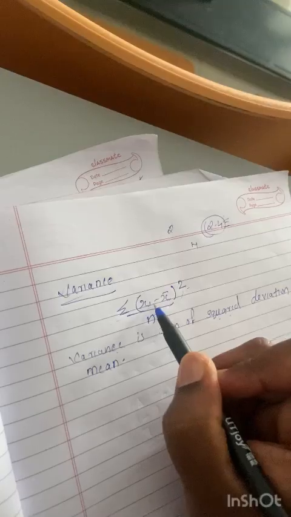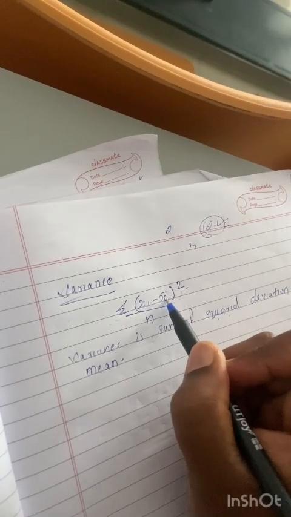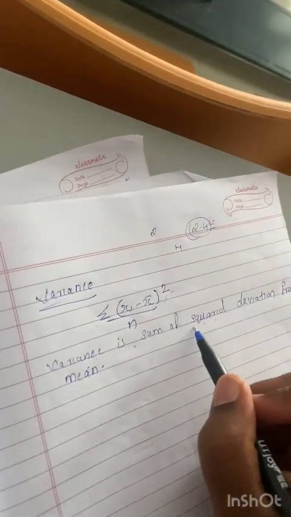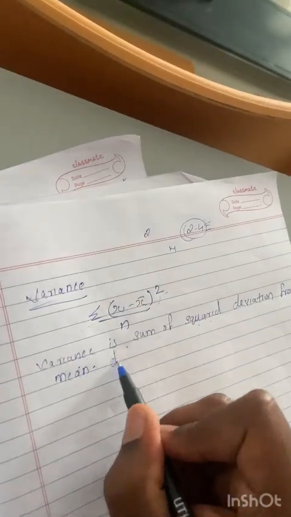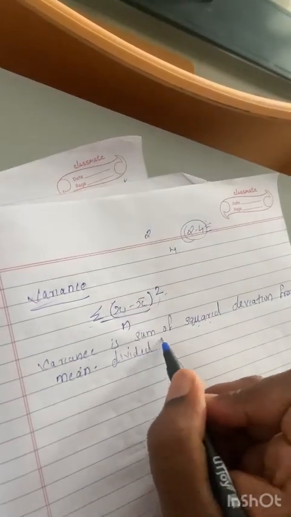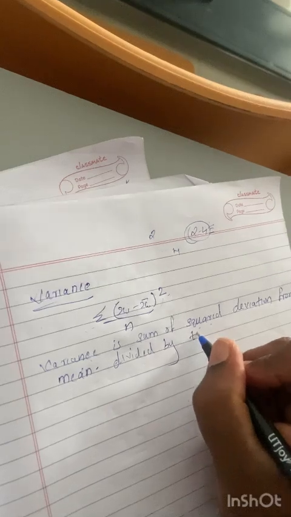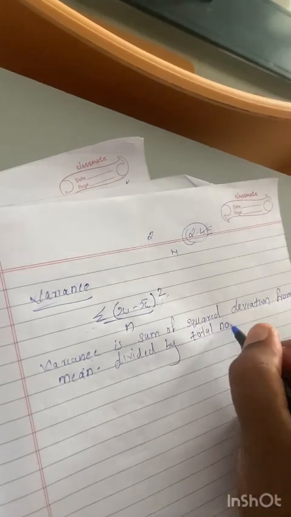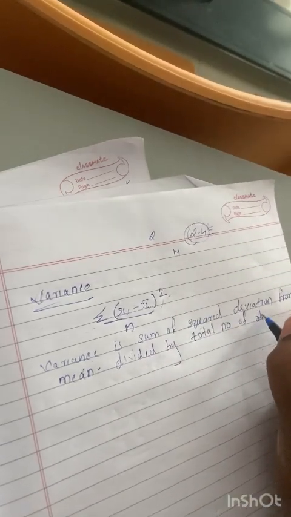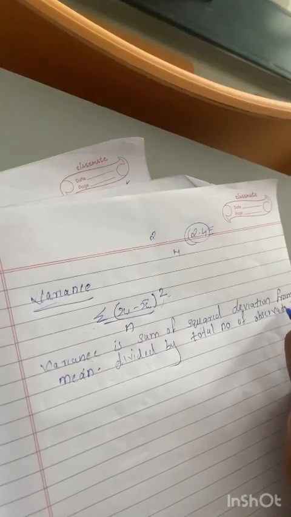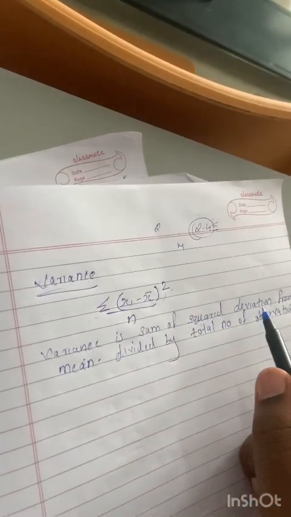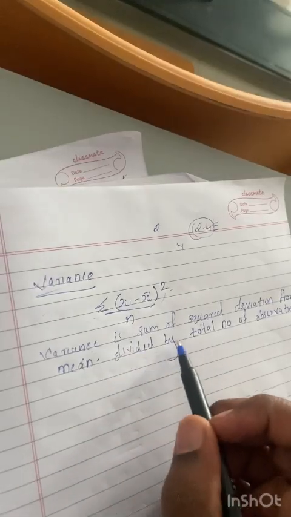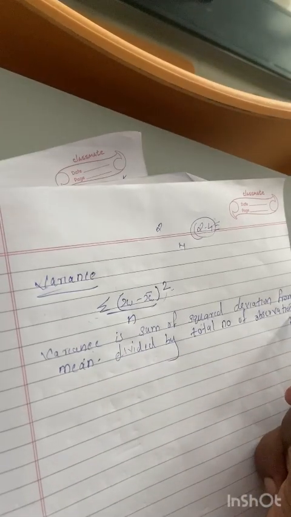All observations, how much deviation each has from the mean, that is what I am checking, right? So variance is the sum of squared deviation from the mean divided by the total number of observations.